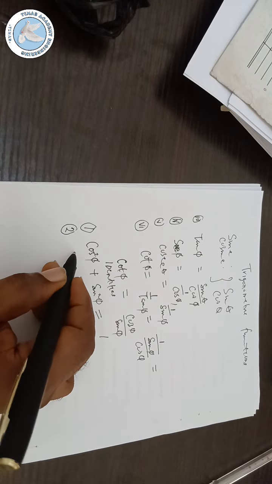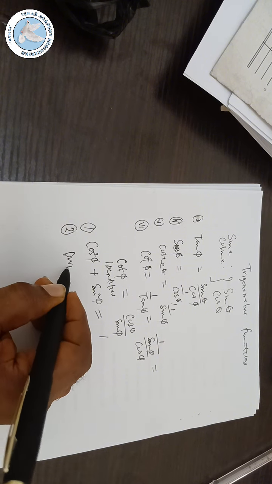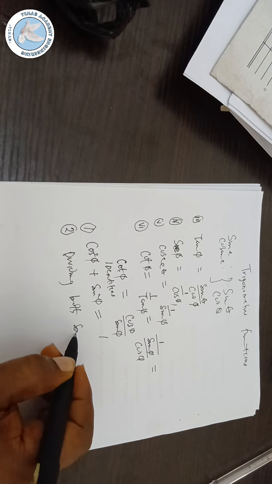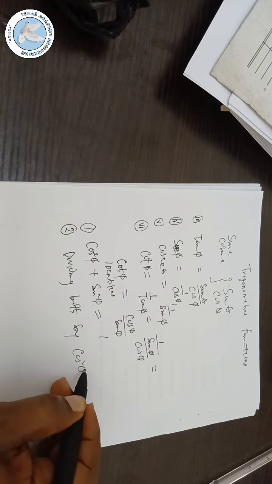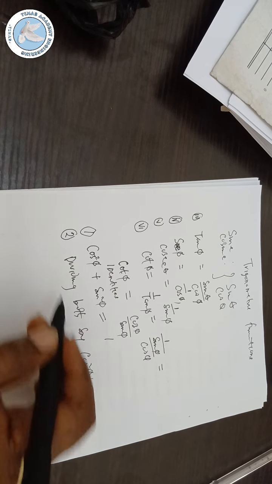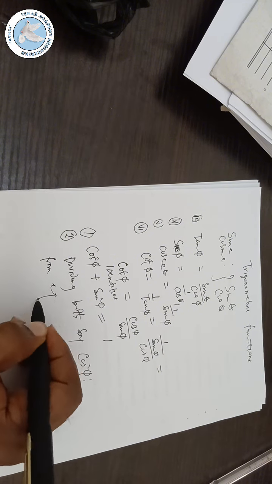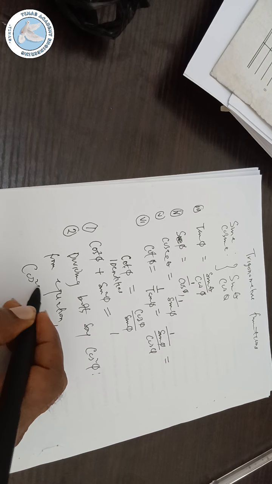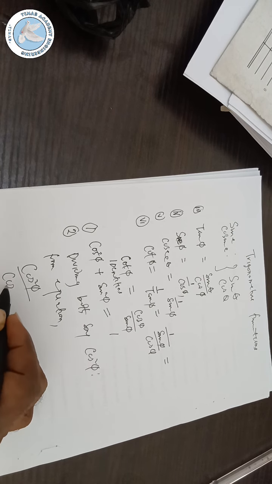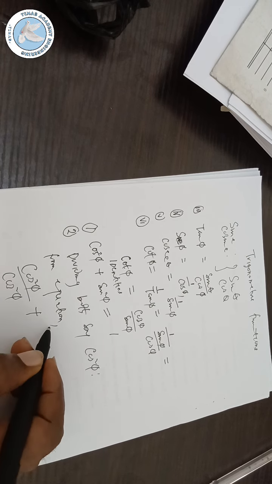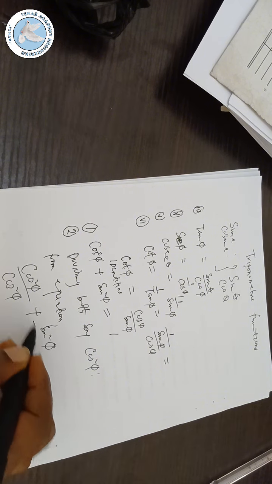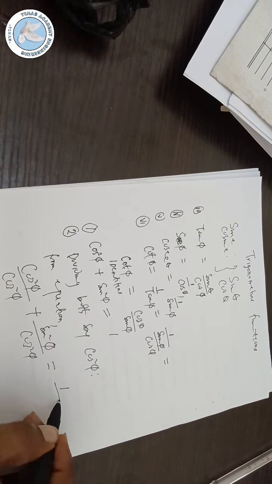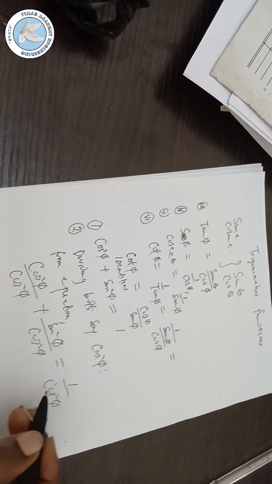So if we divide both sides by cos squared theta, from equation 1 we have cos squared theta divided by cos squared theta, plus sine squared theta divided by cos squared theta, and we have 1 divided by cos squared theta.